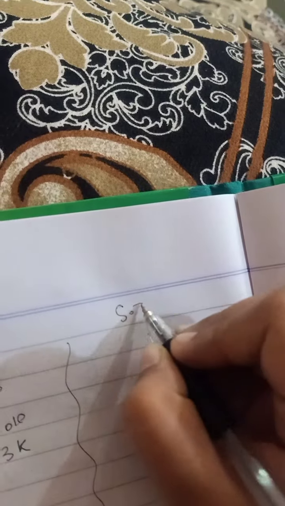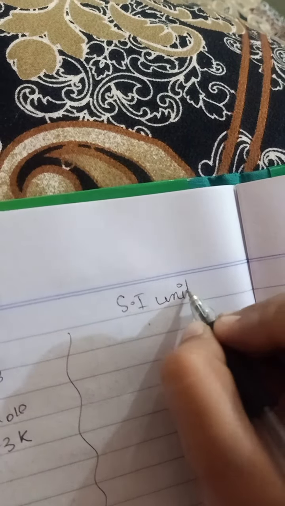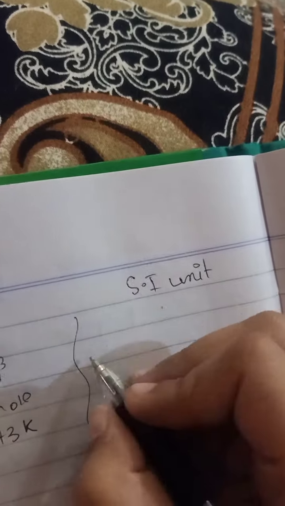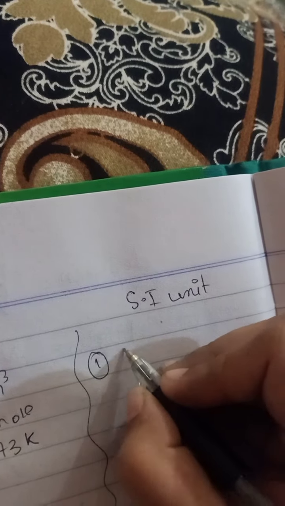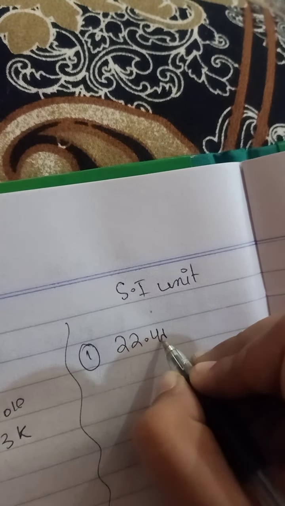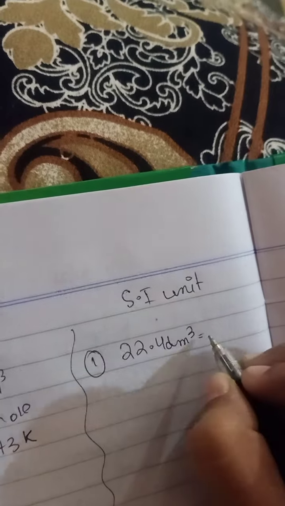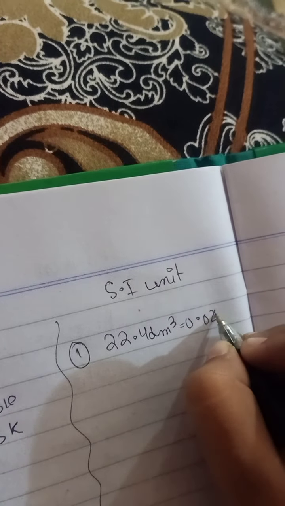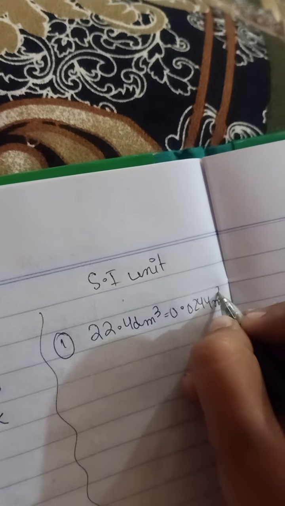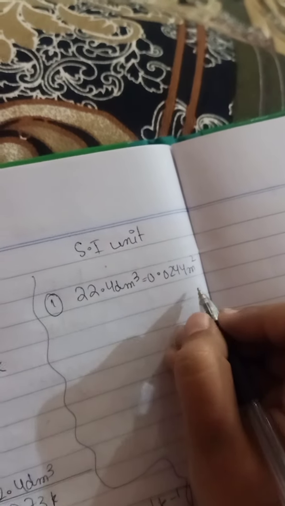Now let's talk about the SI unit. As you all know, 22.4 dm cube is equal to 0.0224 cubic meter.